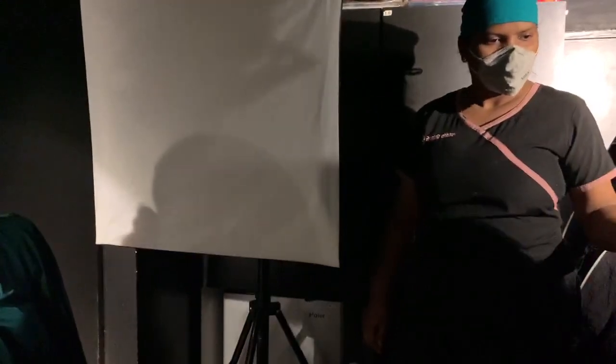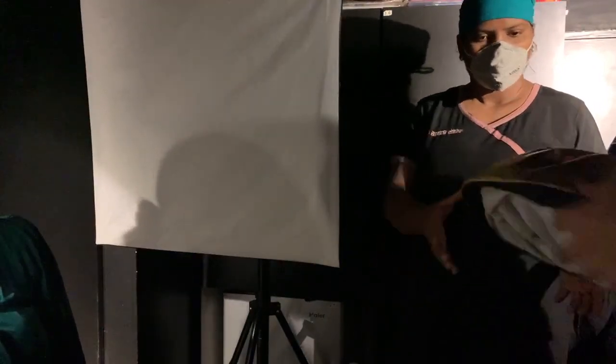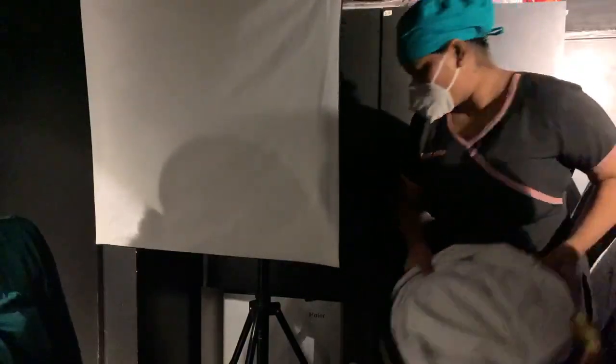Currently I don't want to use it, I just wanted to show it, so I'm going to be keeping it aside, and I'll hand it over to my staff because I'm not planning to use it right now. Alright, so my first softbox is ready and we're going to be taking our first shot right now.